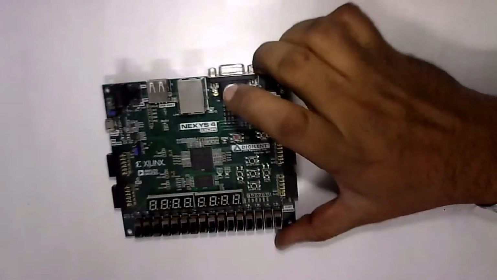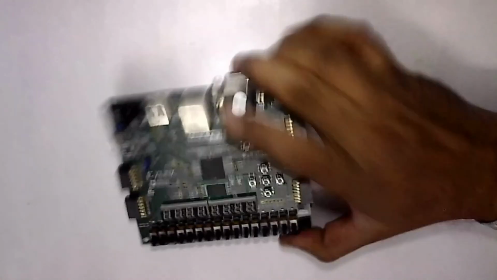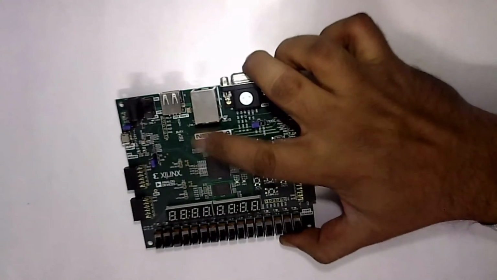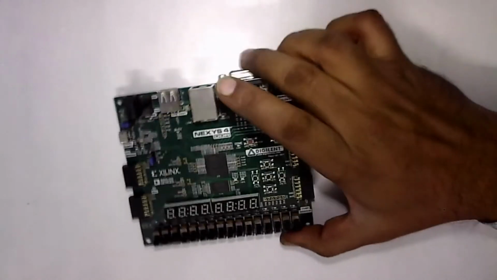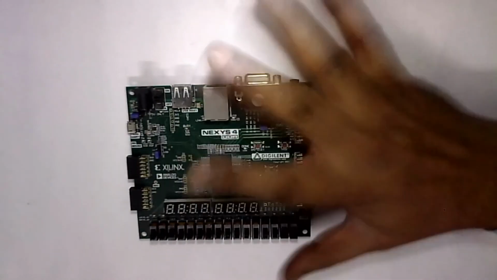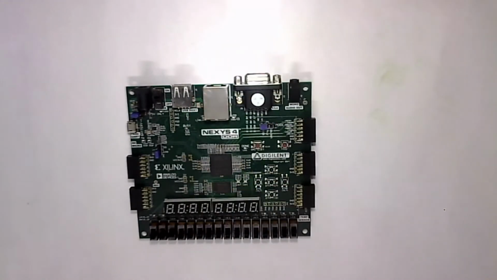So there are lots of peripherals inbuilt into this board, and this board is very reasonably priced. Nowadays, instead of Nexus 4 DDR, it's called Nexus 4 A7 board, right? So they have just renamed this board. Everything is the same. So we are going to use this board for most of our applications now.